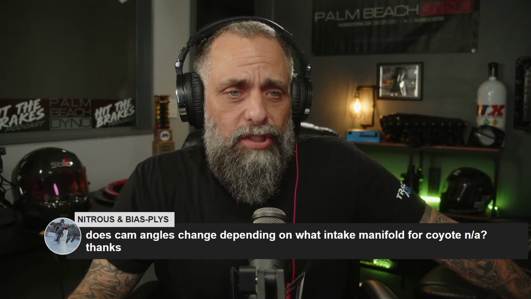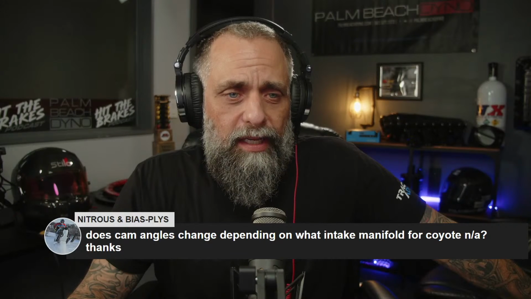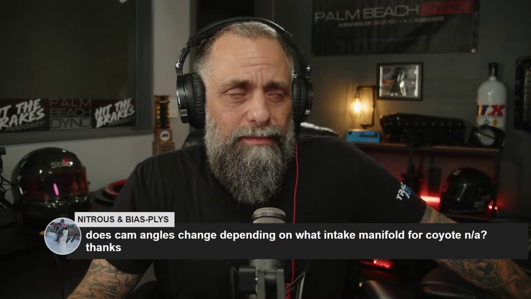Does cam angle change depending on what intake manifold for Coyote NA? Thanks. Not exactly. It depends. One thing I've noticed is, first off, most of the intakes out there aren't all that different that it would require that.